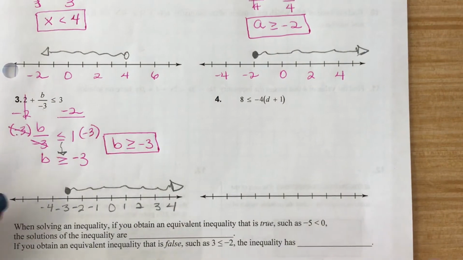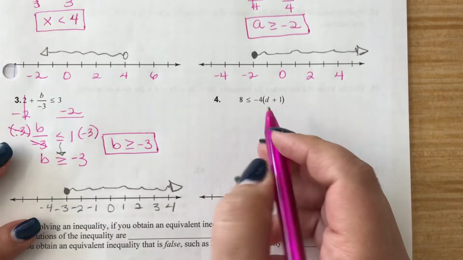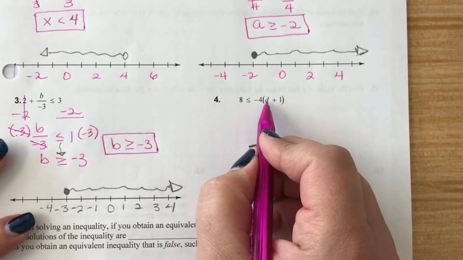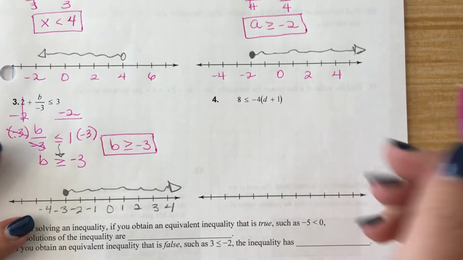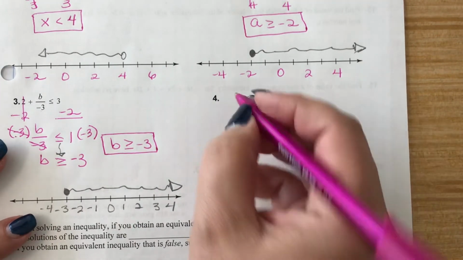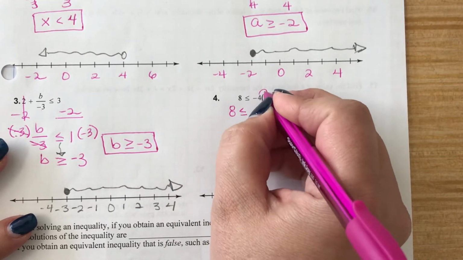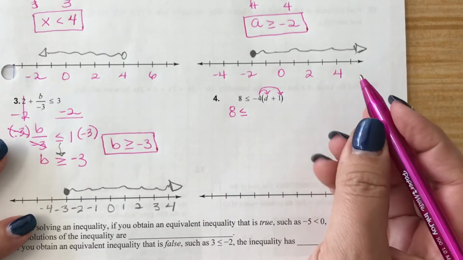Step 1, simplify both sides. Oh, look at that. This is when we start to see those more complex types of problems. This has a grouping symbol. So I want to distribute this -4 and clean this up before I begin any type of inverse operation. So for just a minute, I'm going to leave this alone, and I'm going to focus on distributing that -4 to the parentheses.